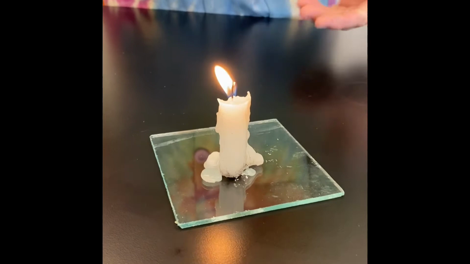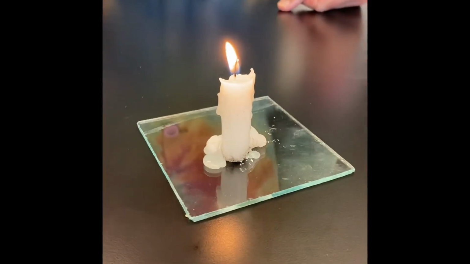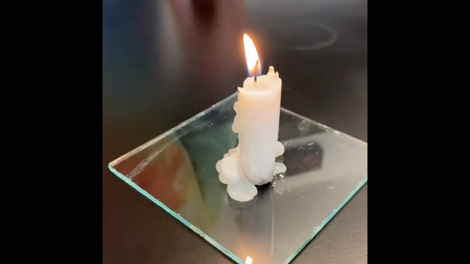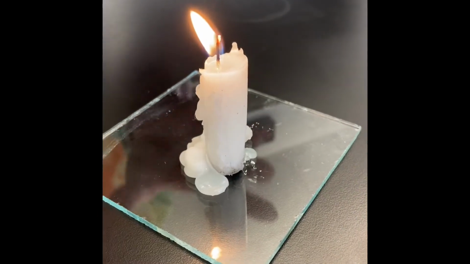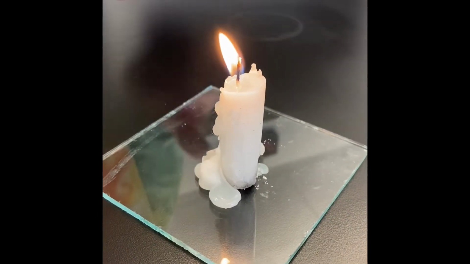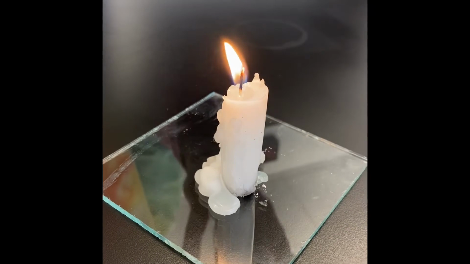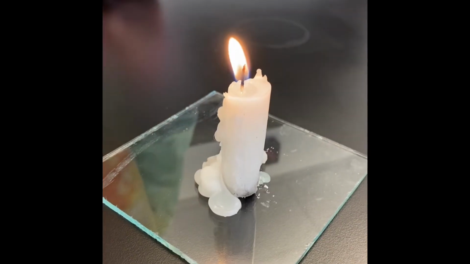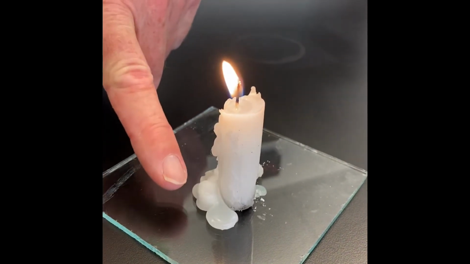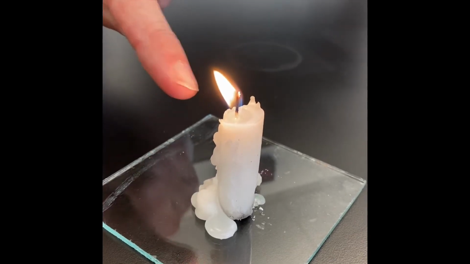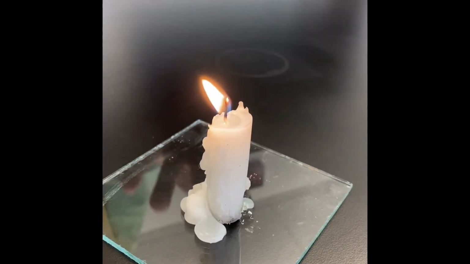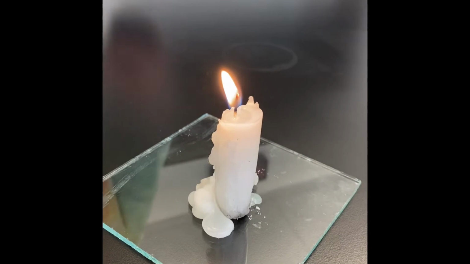It has been about 15 minutes since we lit the candle, and notice the difference that we have here. The candle is significantly smaller because a lot of that wax has burned. It has burned away. Some of it has dripped down here on the side. As you can see, it's still dripping. But the big thing is the candle is significantly smaller.